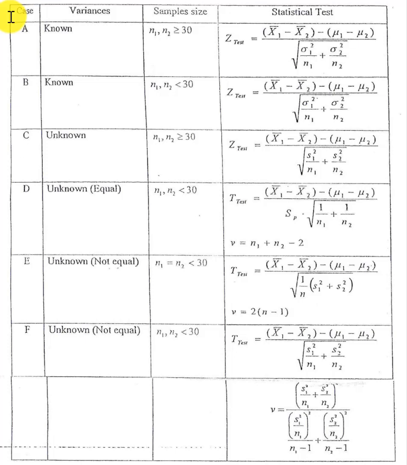Now, there are 6 cases: case A, B, C, D, E, and F. The question is whether the variance is known or unknown. Cases A and B are for the variance known, and cases C, D, E, and F are for the variance unknown.